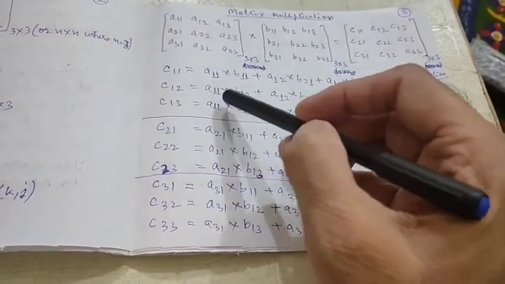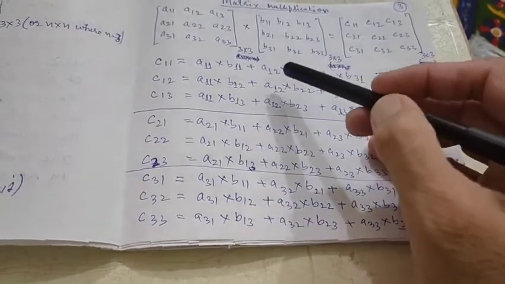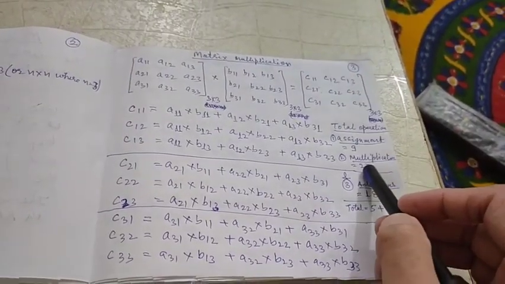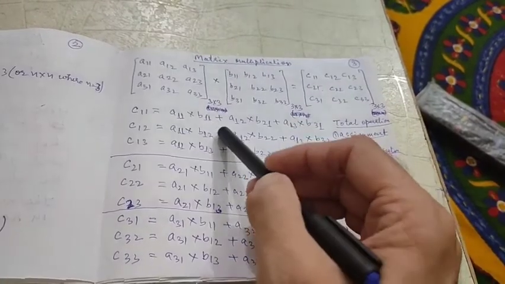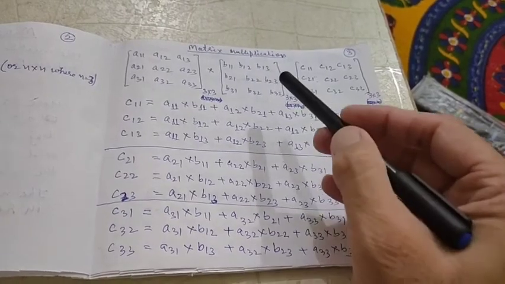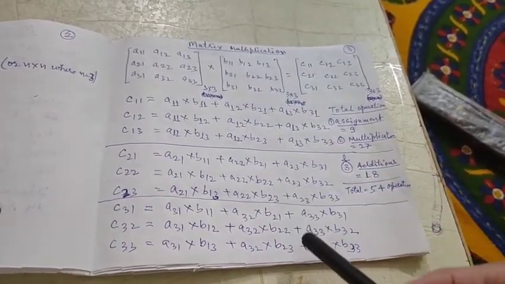Multiplication: the multiplication is 27. Addition: 1, 2, 3, 4, 5, 6, 7, 8, 9, 10, 11, 12, 13, 14, 15, 16, 17, 18.